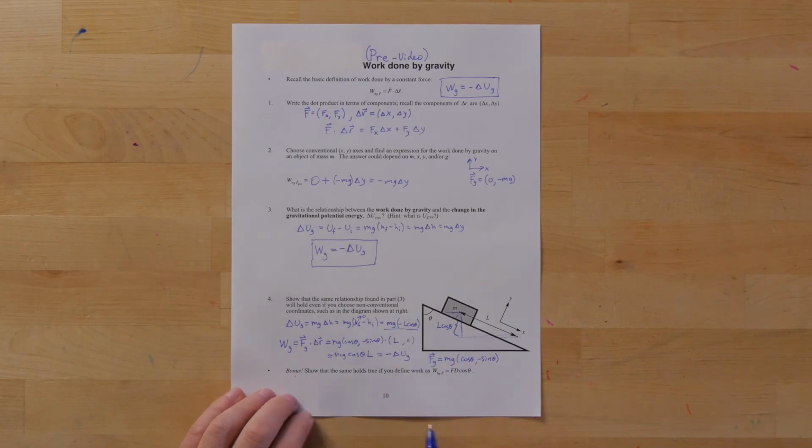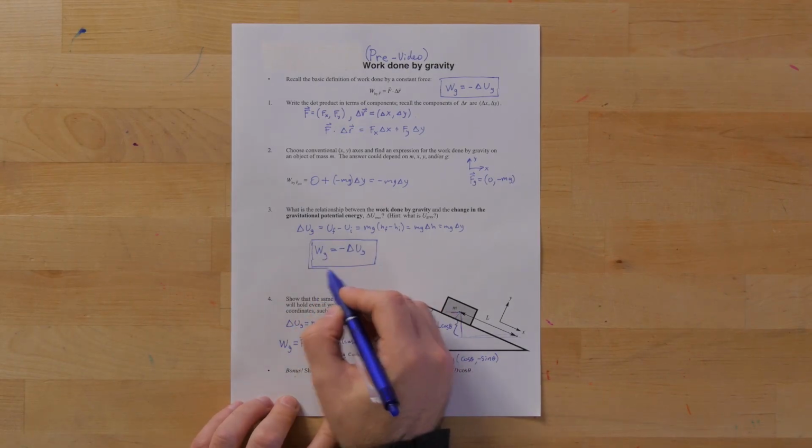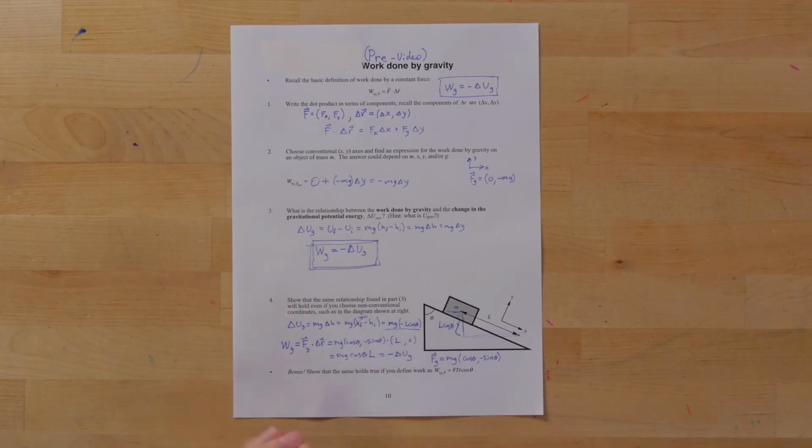I'll let you think about the bonus, but the point here is just that this equation holds true whenever you have gravity, and we'll find it also holds for other conservative forces like the force from a spring. I hope that helps.